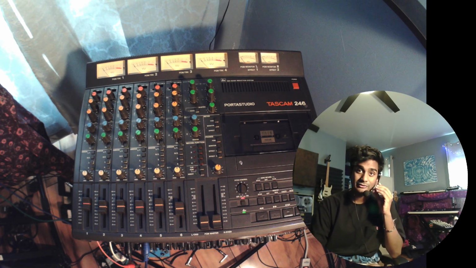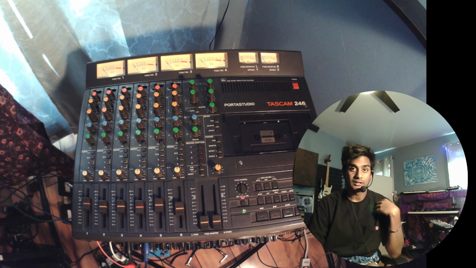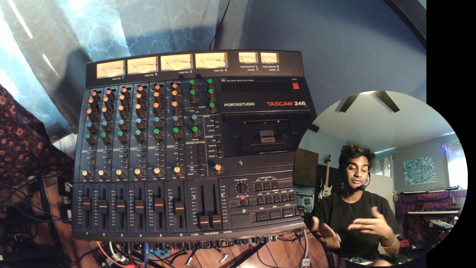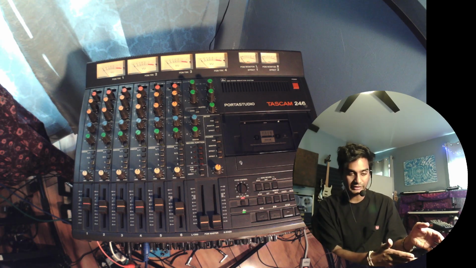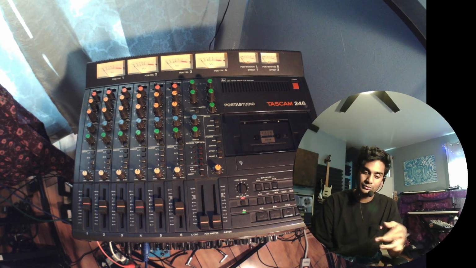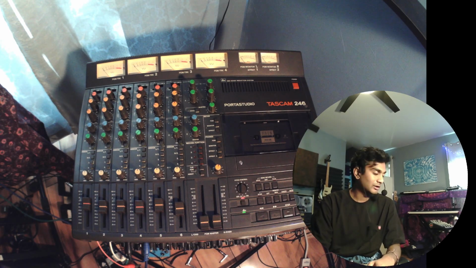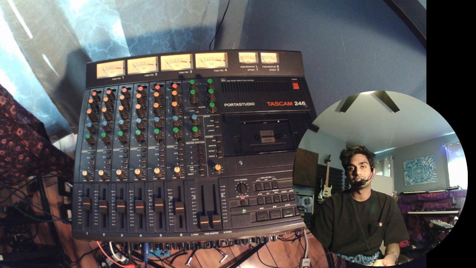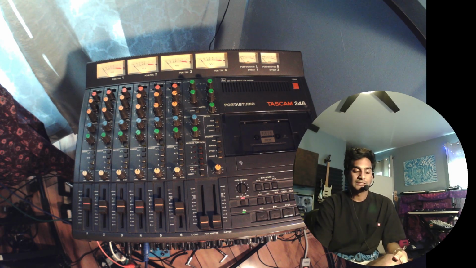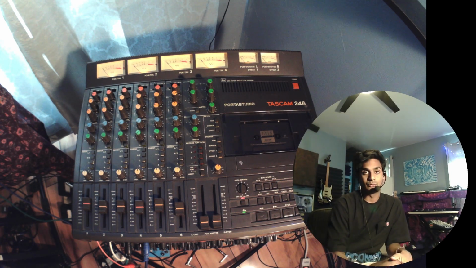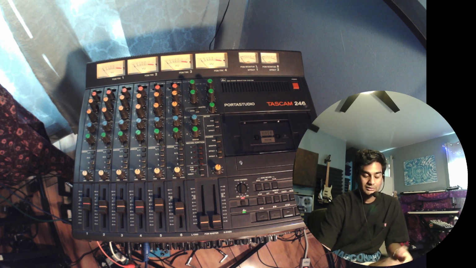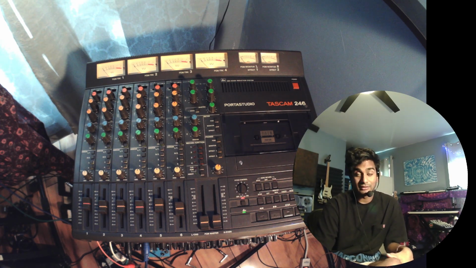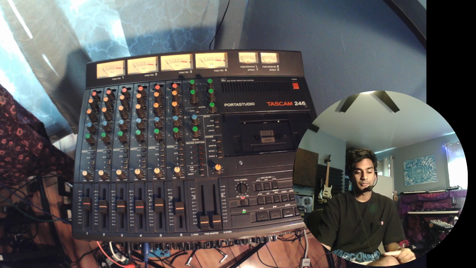For myself, I came from never having a console or never even having something other than my interface that I was recording through, because I just had an M Audio 2-track, and that was my first experience with recording music. So moving to a console workflow was life changing in a bunch of different ways.